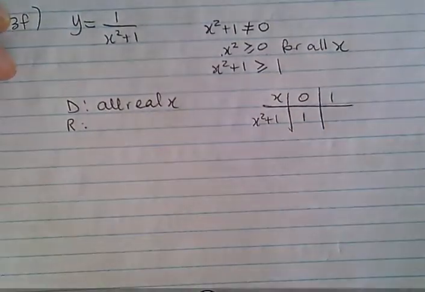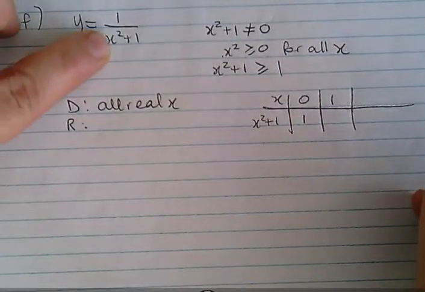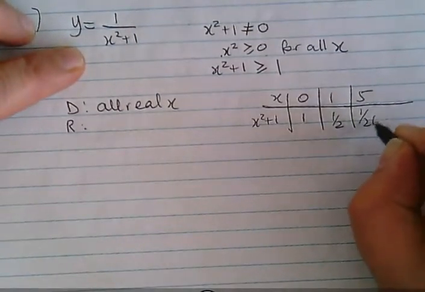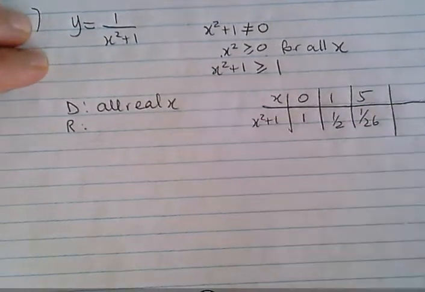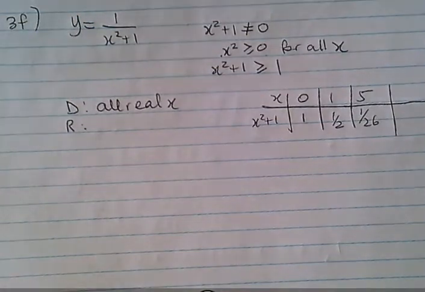If x is 1, you're going to get 1 over 1 plus 1, a half. If x is 5, you're going to get 1 over 26. You're never going to get 0 as an answer because the numerator is not 0 and the denominator can never be 0. You're not allowed to have denominator 0.